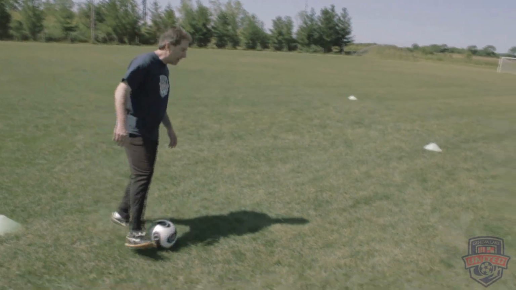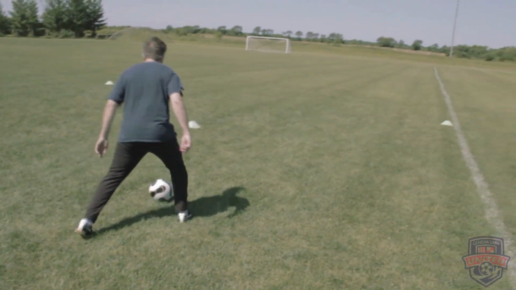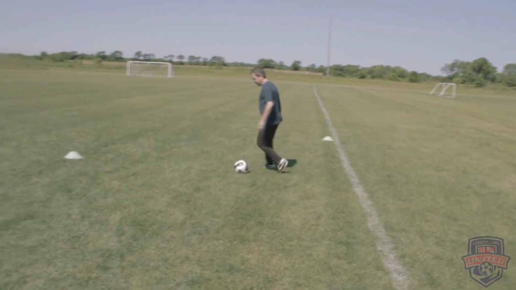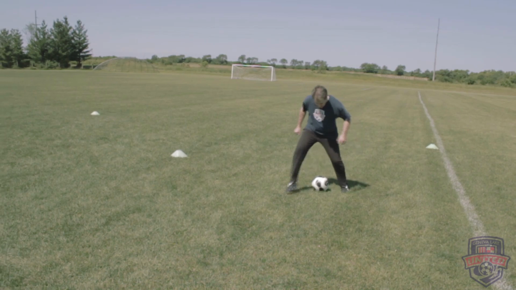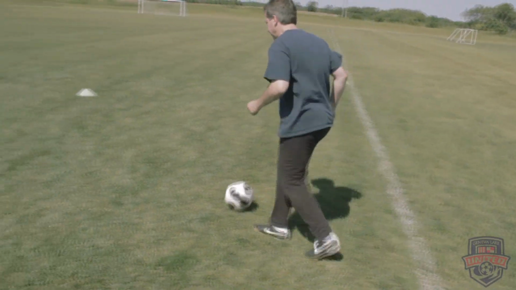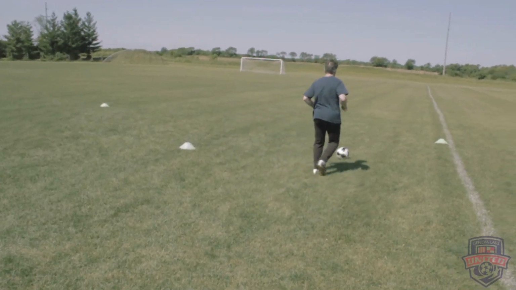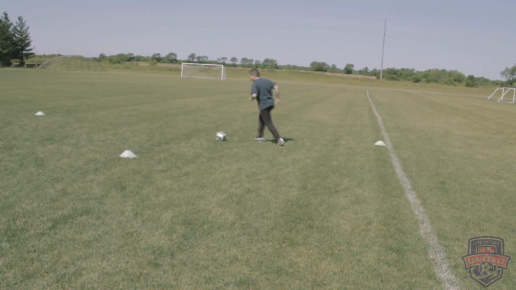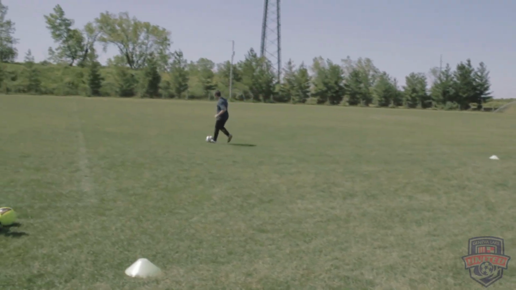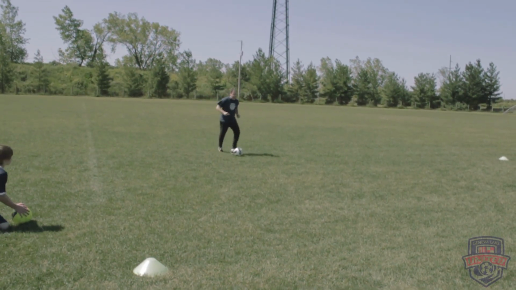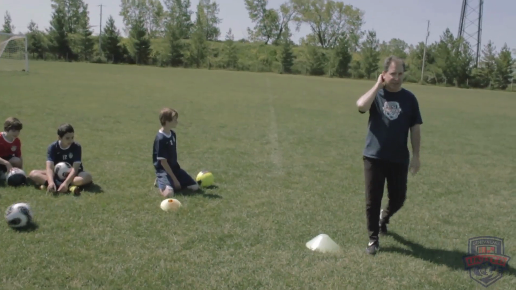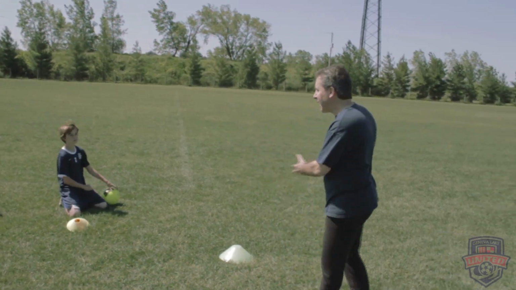Here's how it would look from behind. You step over 1, 2 and push. And from the front, 1, 2 and push. And then now a little faster. 1, 2, push. 1, 2, push. Okay. So you're coming up at a defender. 1, 2, and push. Okay. That's a double scissors. These players are familiar with it, so I'll let them run it out here.